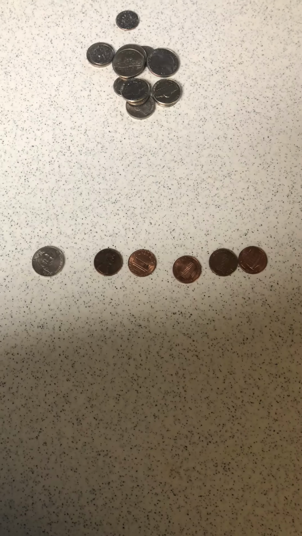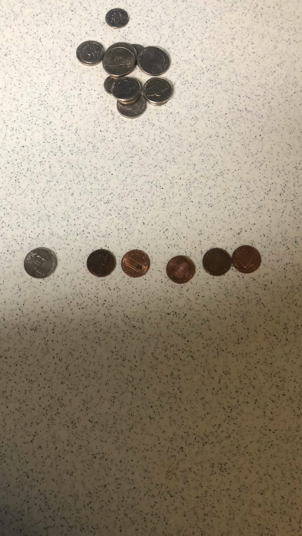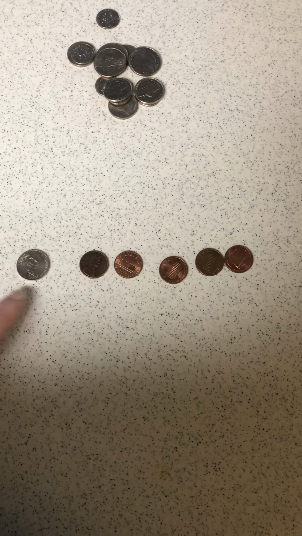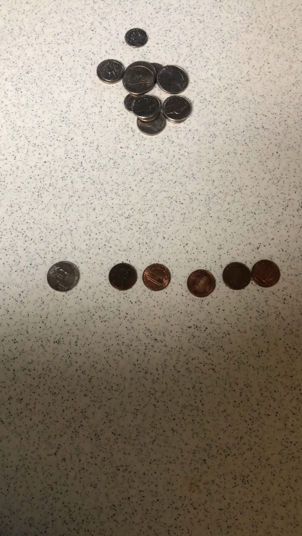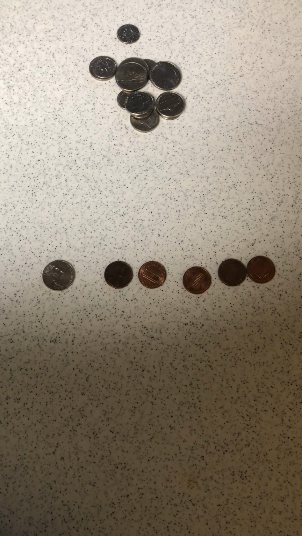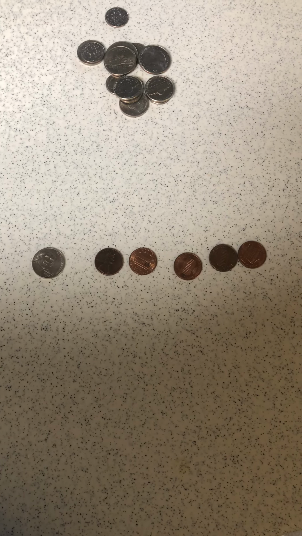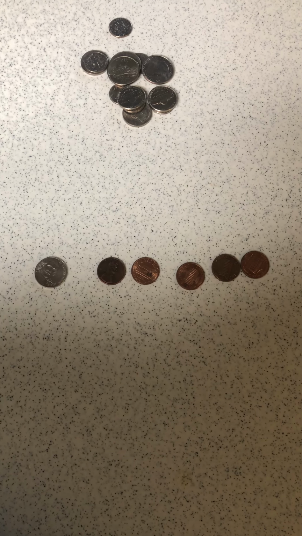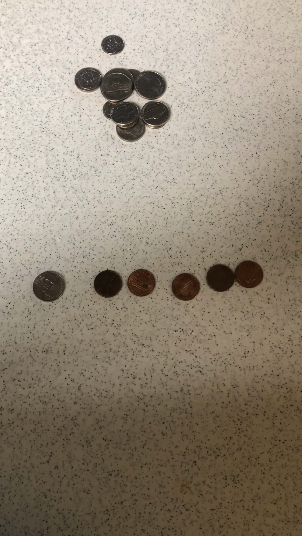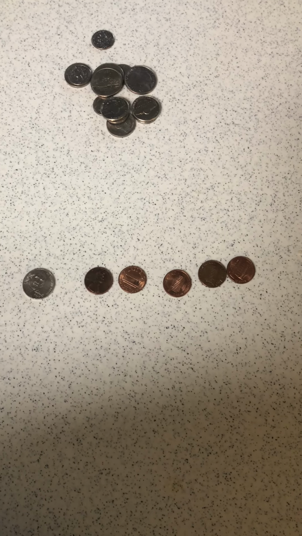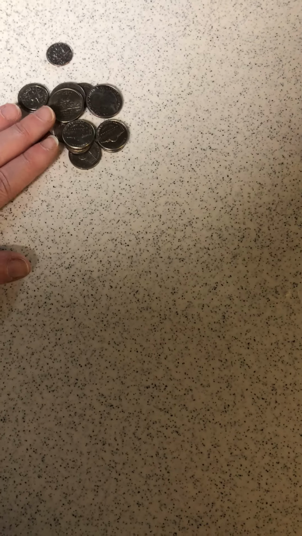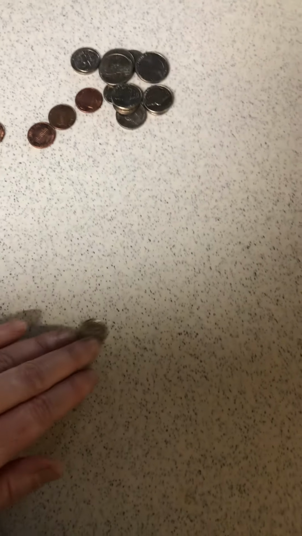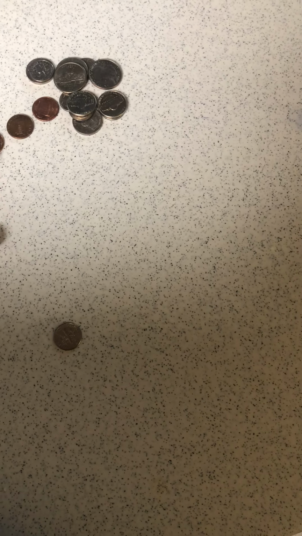Now let's think about this. Could I trade this in? Instead of having a nickel and 5 pennies, that was in our book the last time that we did a lesson together, I could trade that in for a dime, because a dime is also worth 10 cents. So I'm going to trade this in. That's 10 cents. And I'm going to take out a dime, because a dime is also worth 10 cents. So that makes it pretty simple.